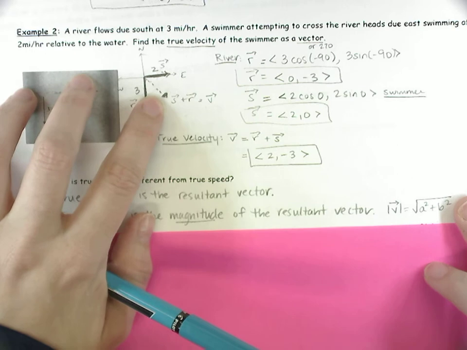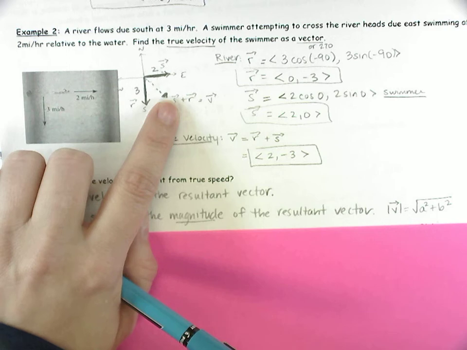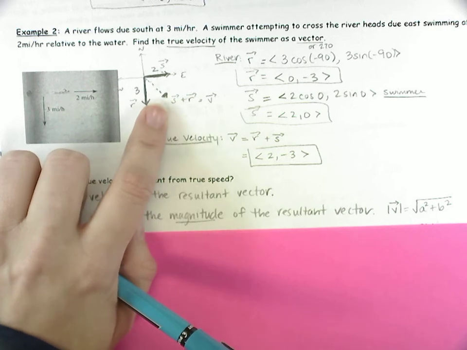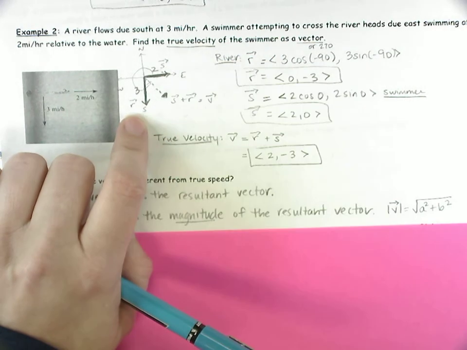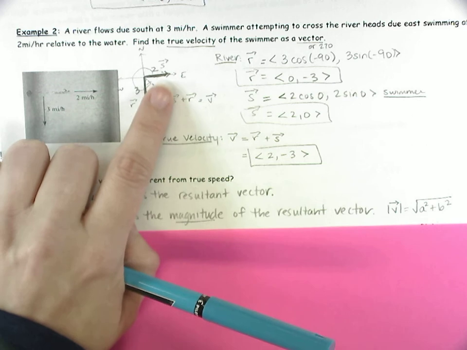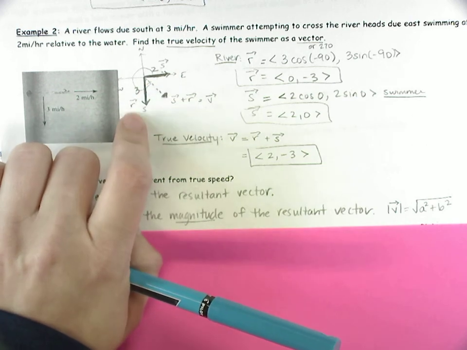I know I'm going to be going somewhere in the southeast. If you got something like 330, do you know what angle you found? That positive angle is what you found. If you want to know this angle here, you could subtract that from 360 and then put your correct bearings on it.